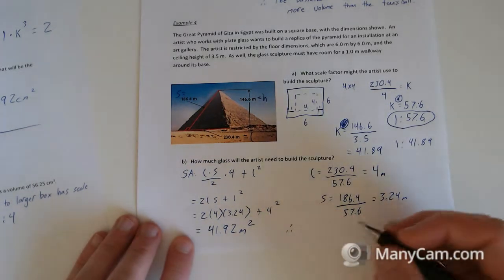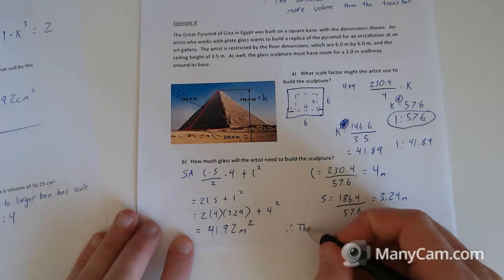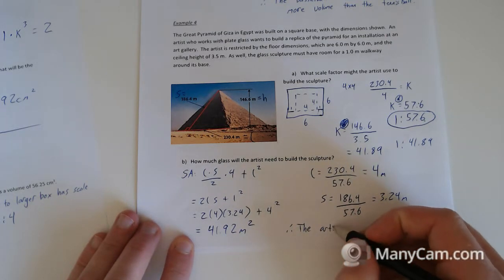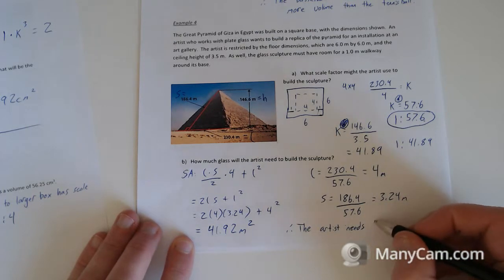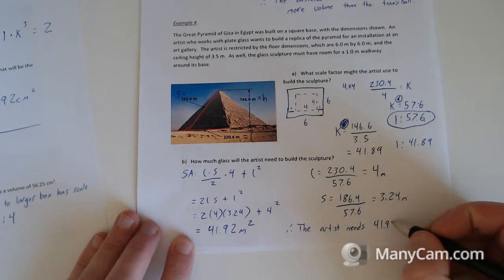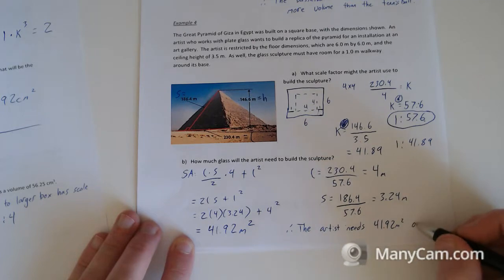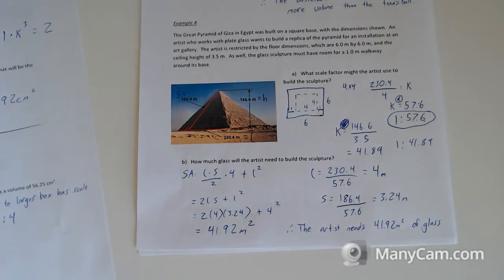So therefore, the artist needs 41.92 meters squared of glass. Good.